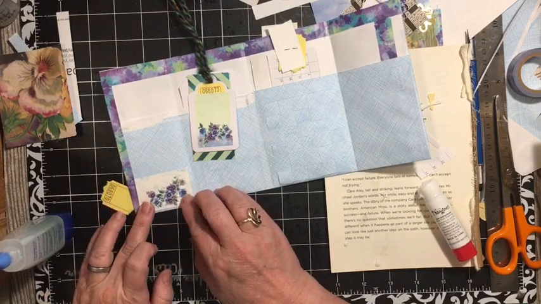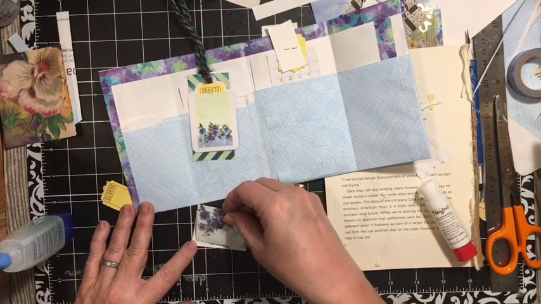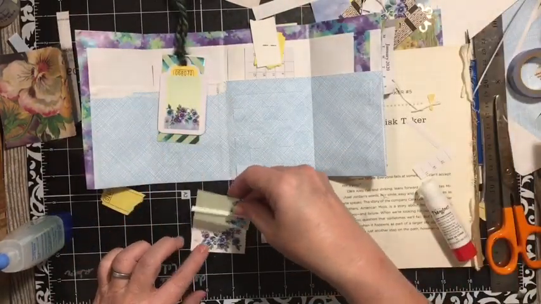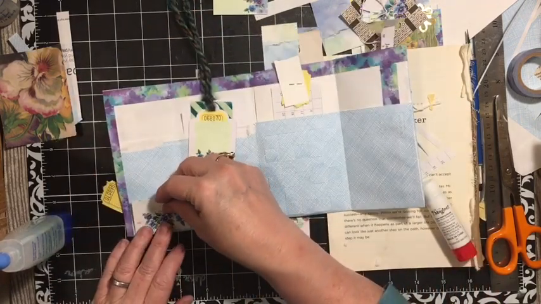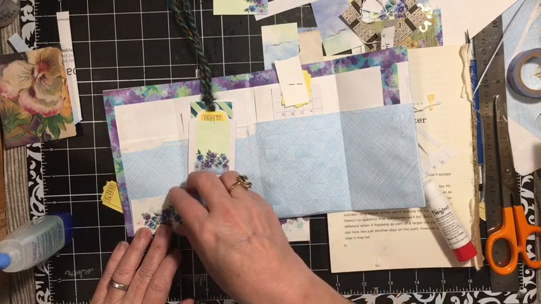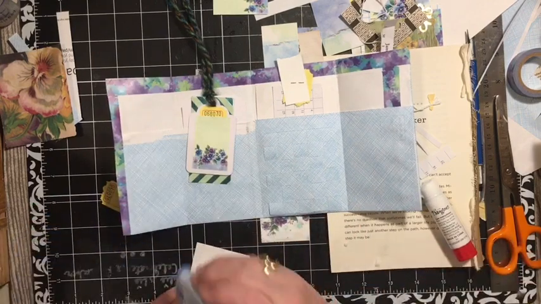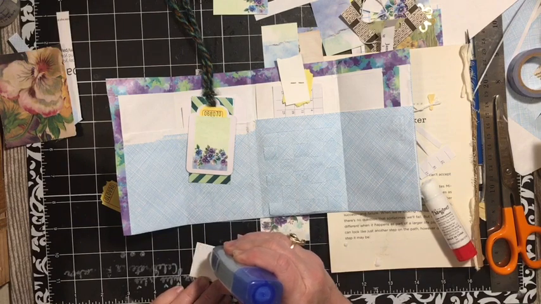Okay, so we're going to go ahead and make a pocket here. It's smaller. That's the same. So let's go with this one. Just adding a little pocket.